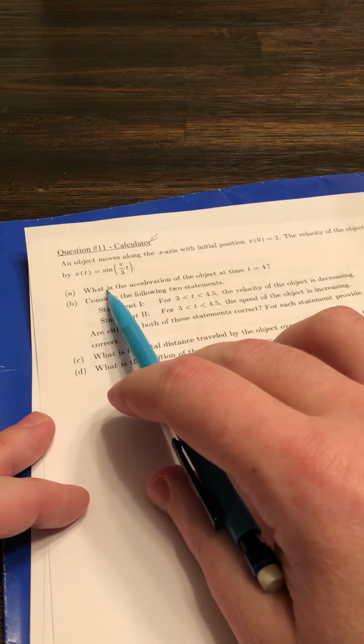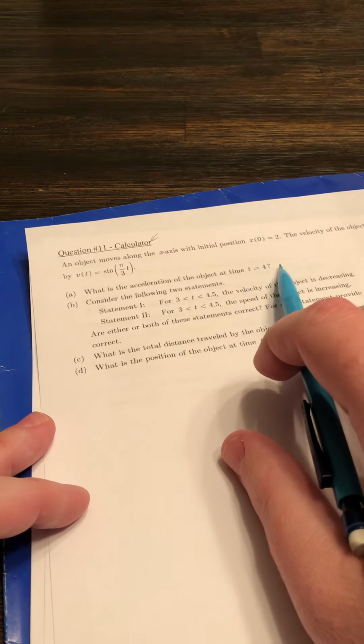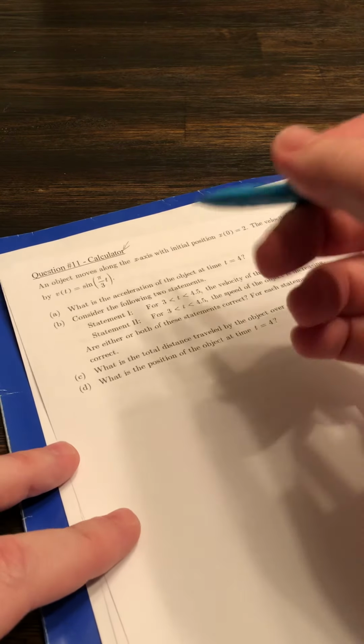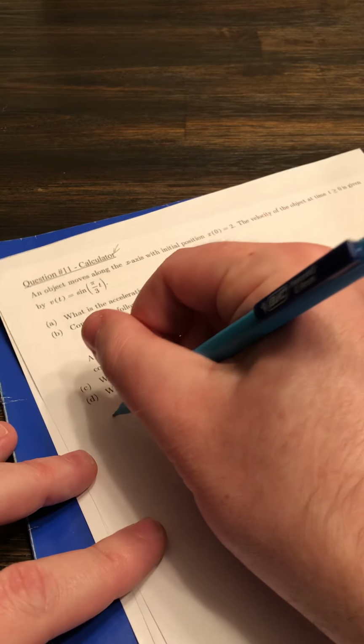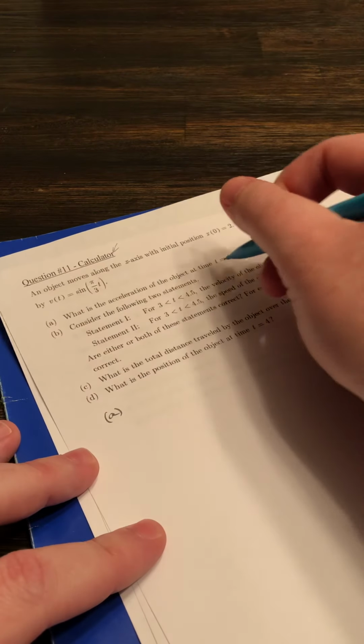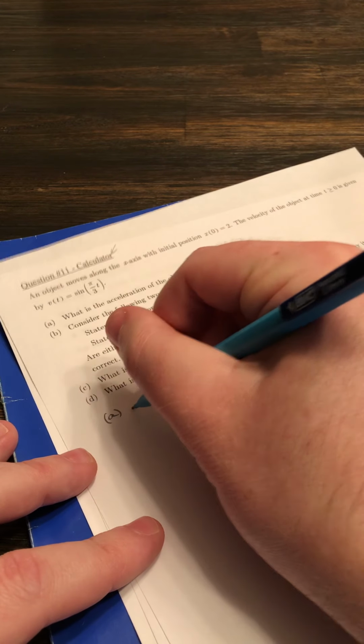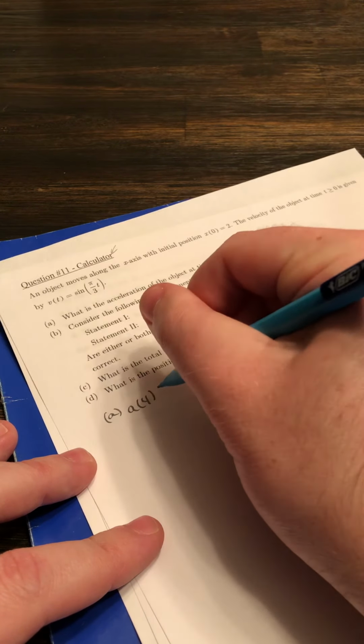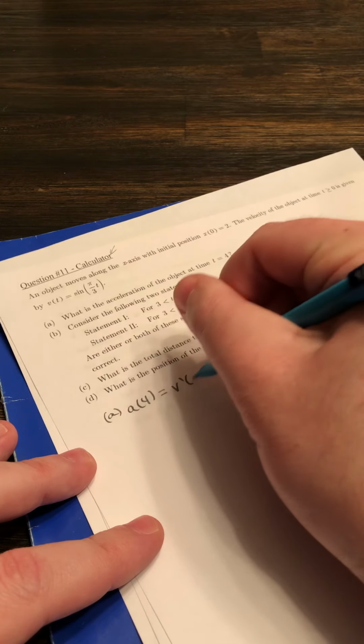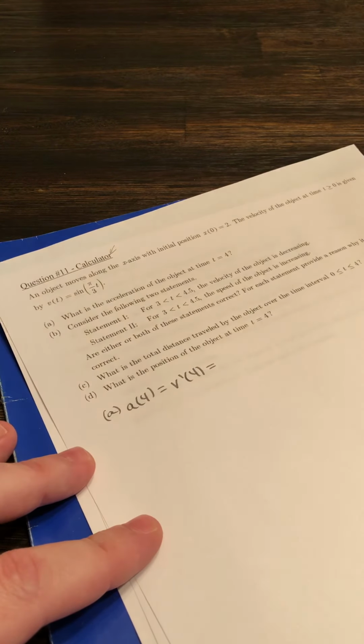And then the question wants to know in A, what is the acceleration of the object at t equals 4? So recall that acceleration is the derivative of velocity. So if I want to find it at 4, then the acceleration at 4 is going to equal v prime of 4. And since it's calculator, remember the calculator is going to do all the work for us.